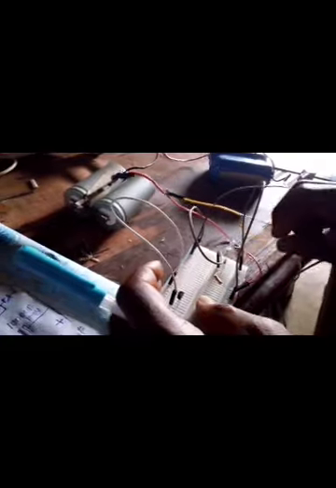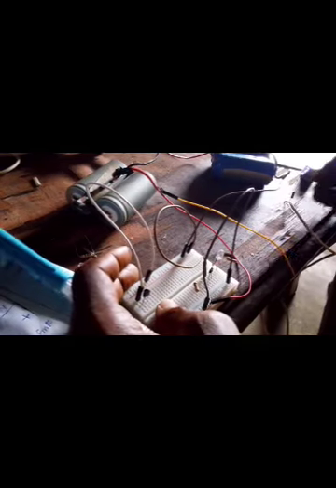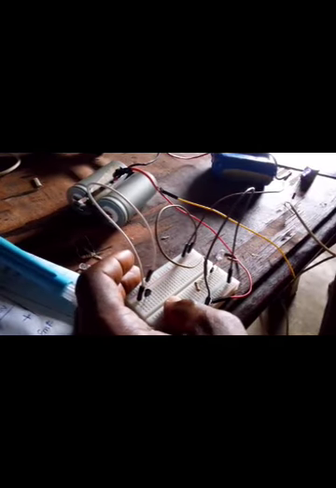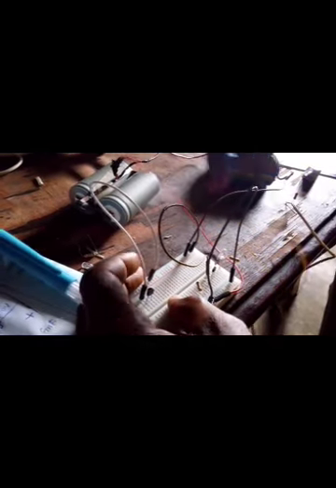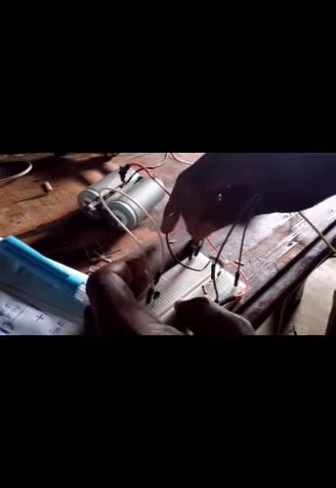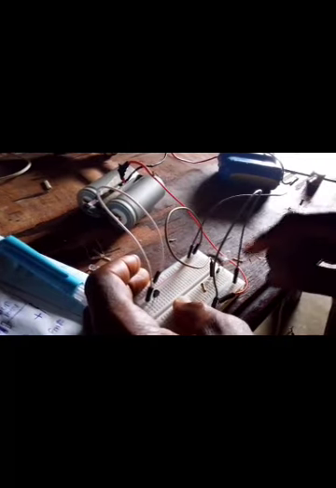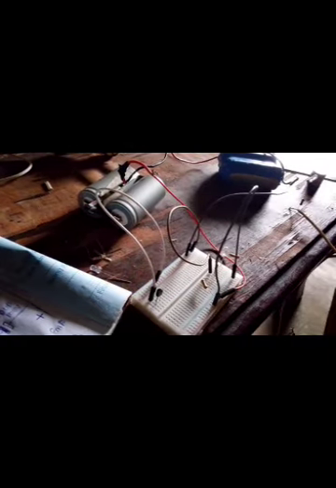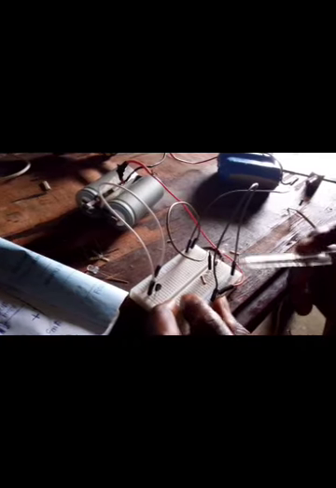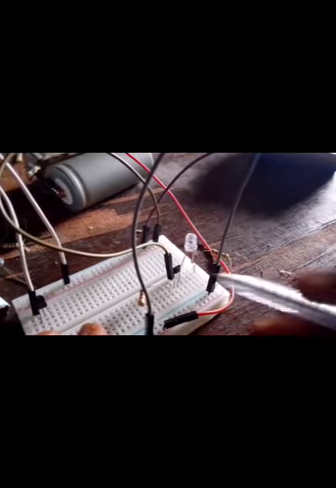Let's uncouple the amplifier and remove this so that we can explain. Okay, so this is your Hall effect, the three terminal system. The first is the positive, the negative, and the output.